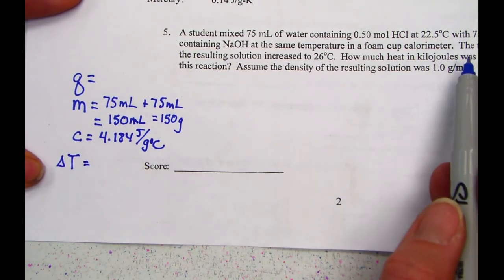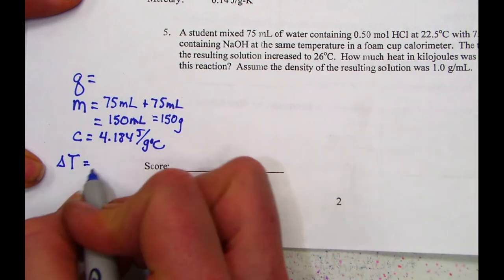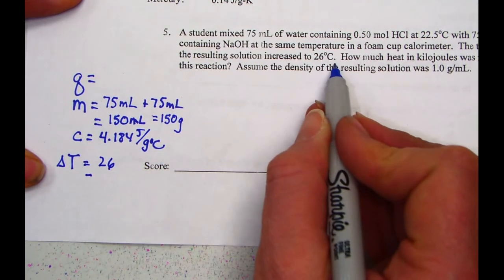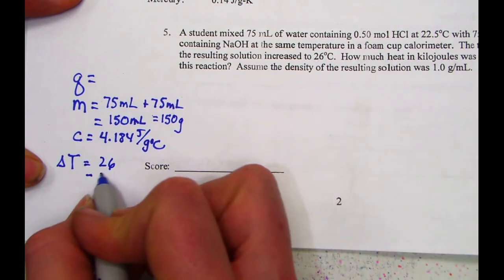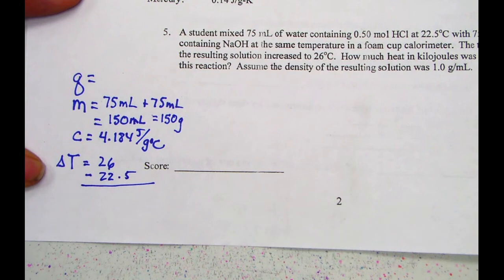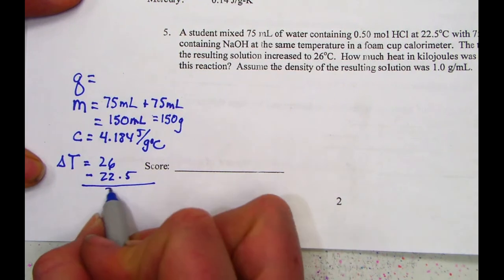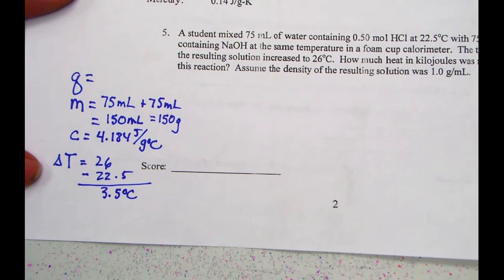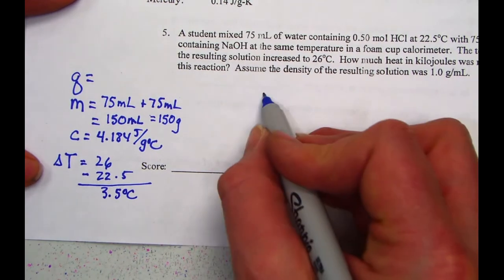by taking T2 minus T1. 26 was our second temperature where it warmed to. 22.5 is the original temperature we began at. 26 minus 22.5 shows us a temperature change of 3.5 degrees. We now have all the information necessary to calculate heat from this chemical change.